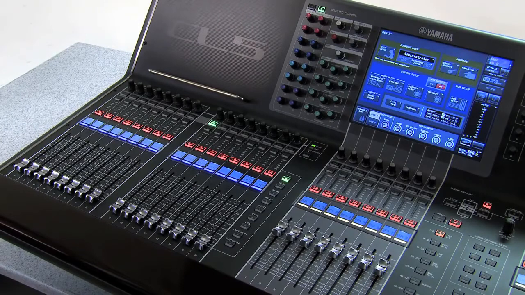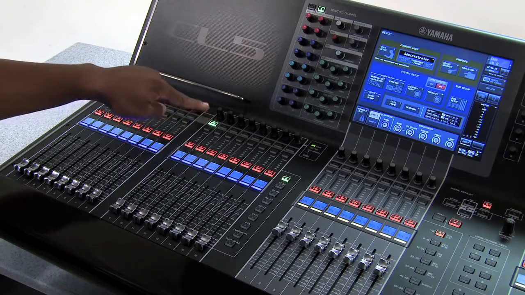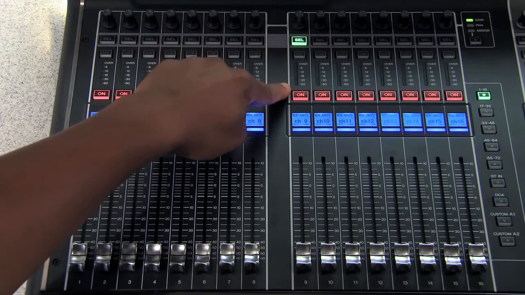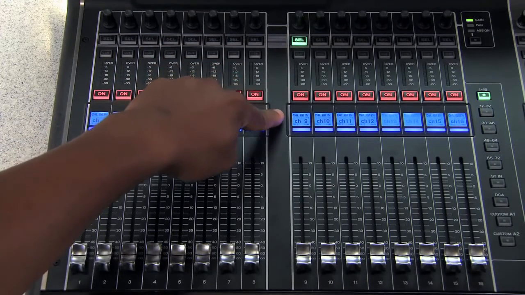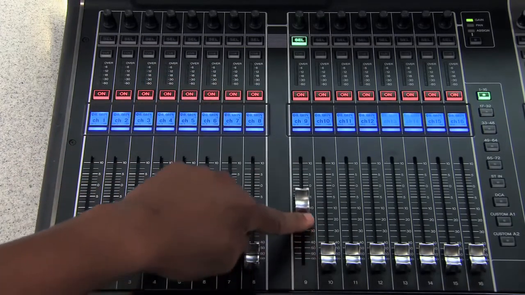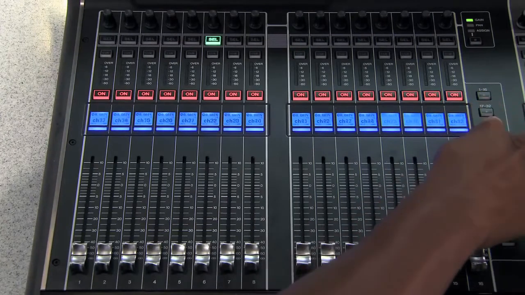Taking a look at the front panel on our CL5, you have your gain, pan, and assign encoder, your select button, your cue button, your input meter, your on-off button, your channel name indicator, color bar, and 100mm motorized fader. Switching back and forth between the banks is done by pressing on one of the bank select keys.